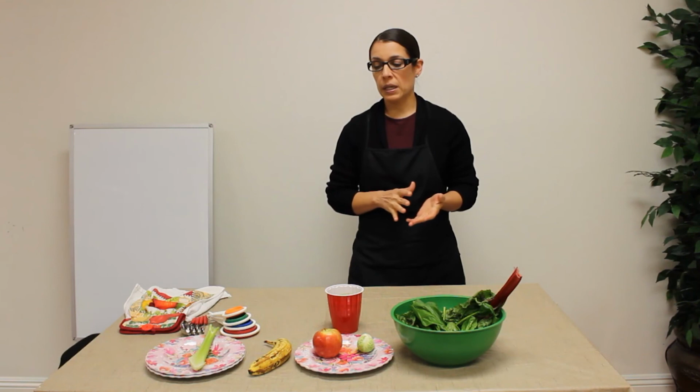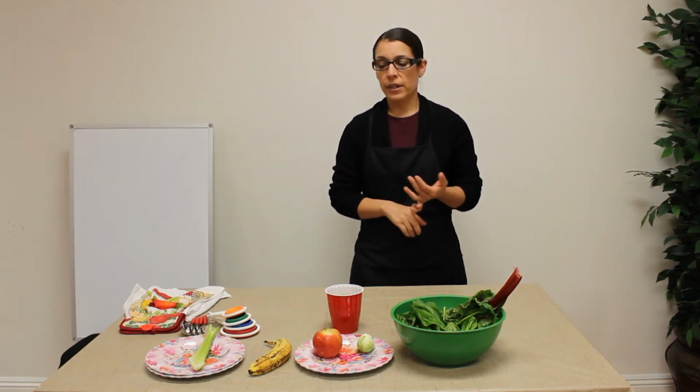And we also talked about how if we are going to be eating fruits and vegetables, they can be fresh, they can be frozen, or they can be canned. All of them are going to provide us nutrients.